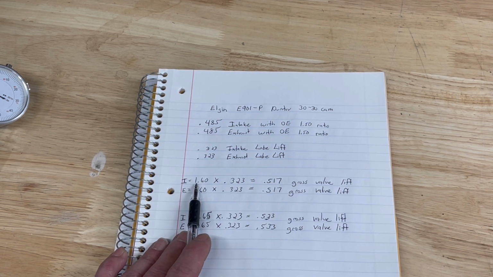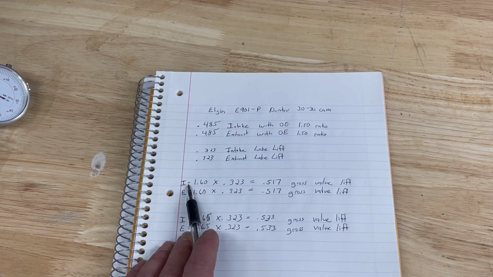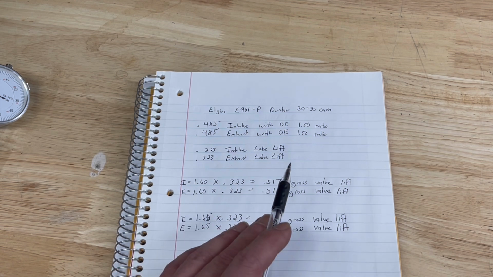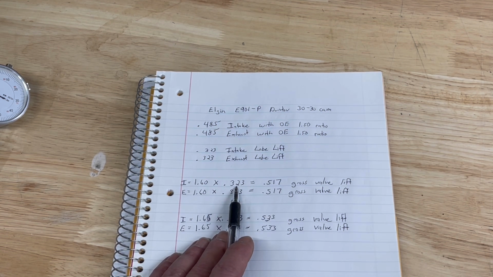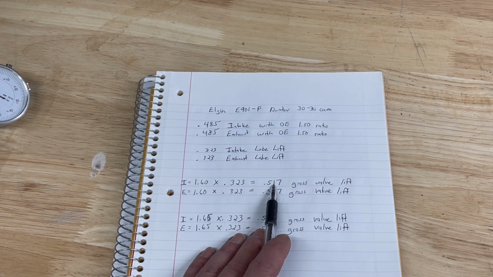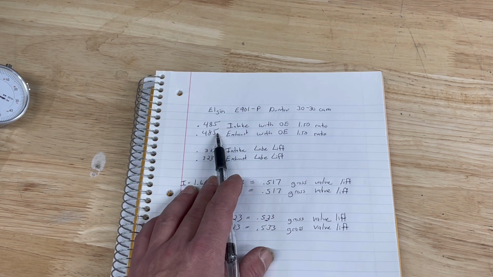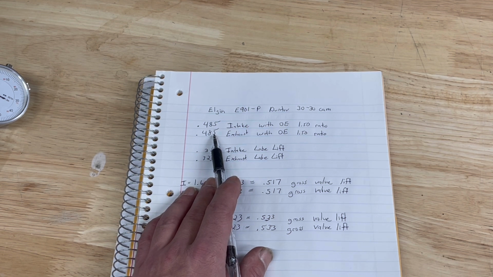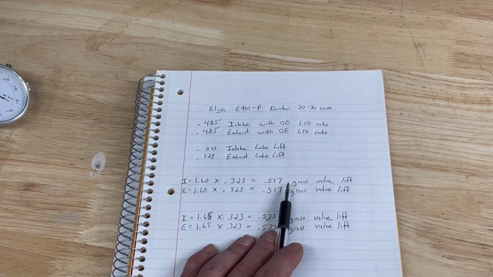So let's just say if I was to get new rocker arms, sorry, to get the 1.6 ratio, mind you, these are the same on intake and exhaust, and that is not always the case. I'm going to show you here in a second. So I would take the 1.6 times 0.323, and my gross valve lift is 517. You can see that is a higher number than right there. So you're looking at 32 thousandths more. That could be a big player in my piston to valve clearance.